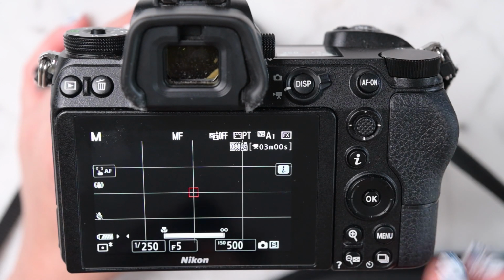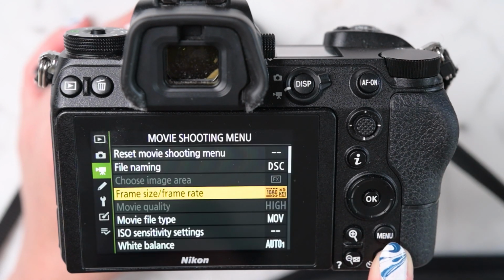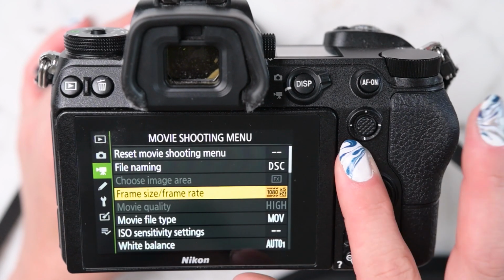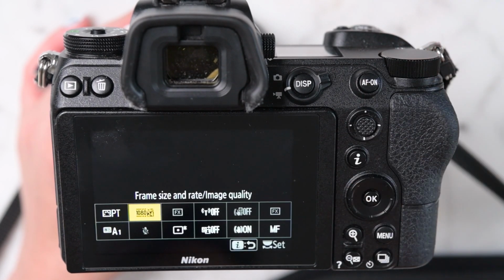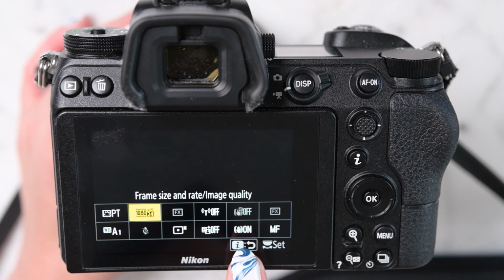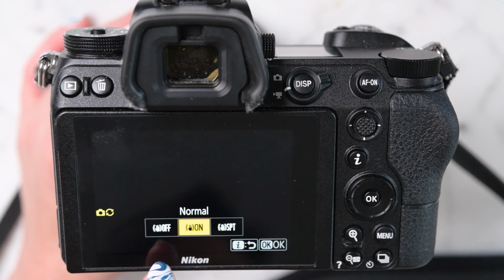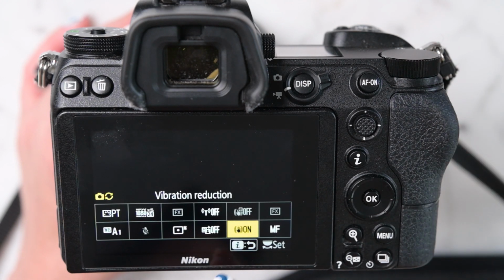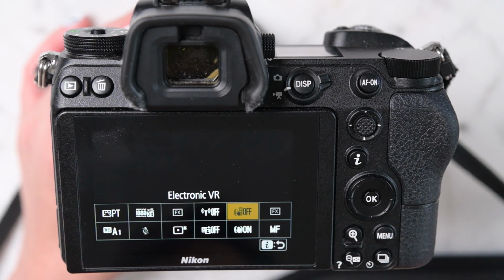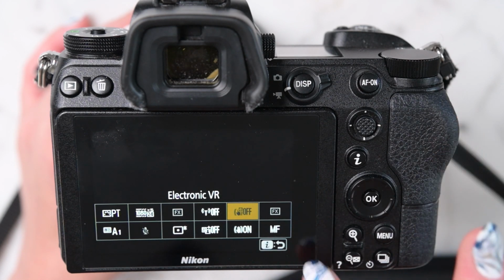And the other topic we will talk about, which you can actually find in your I menu as well. You want to make sure that your vibration reduction is on, so leave that on. Your electronic vibration, I leave that off because it can make your footage look kind of weird.